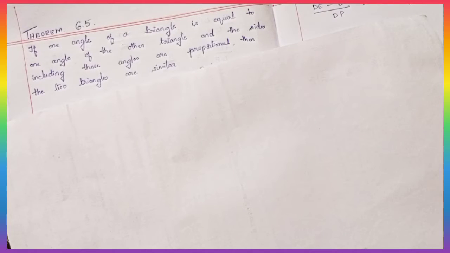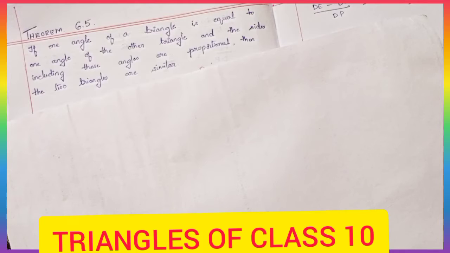Today we are solving Theorem 6.5 from the unit of triangles of class 10. The statement is like this. If one angle of a triangle is equal to one angle of the other triangle and the sides including these angles are proportional, then the two triangles are similar.